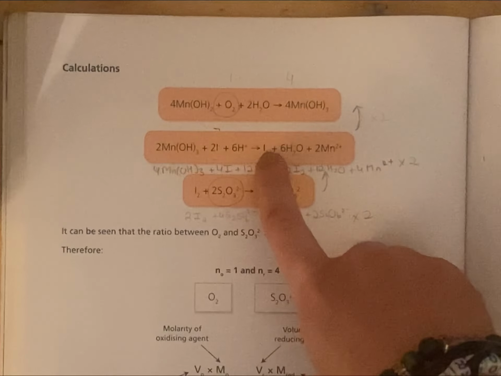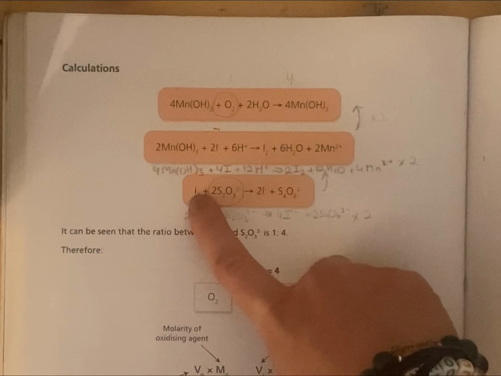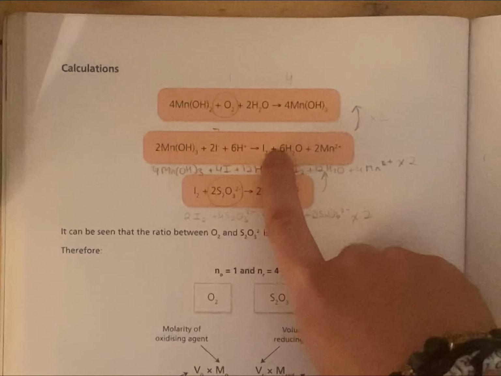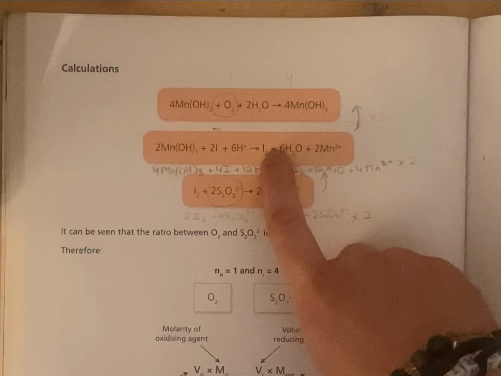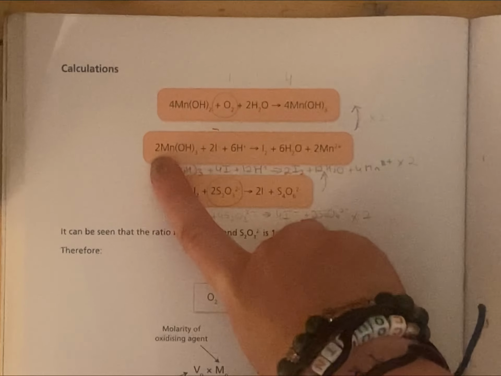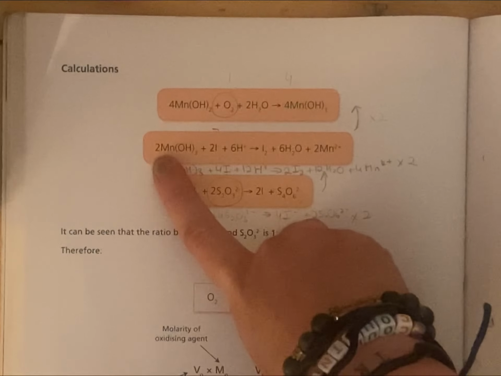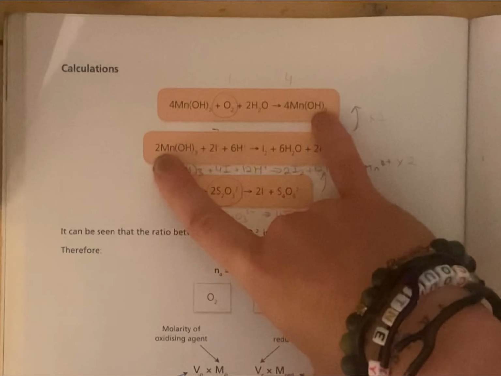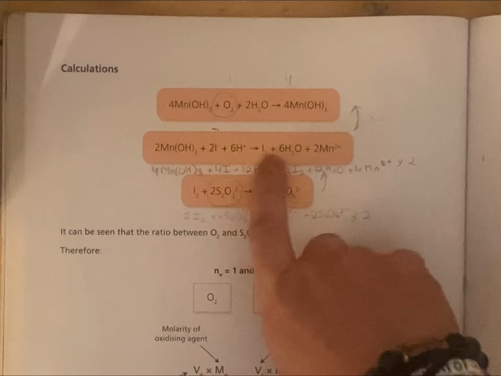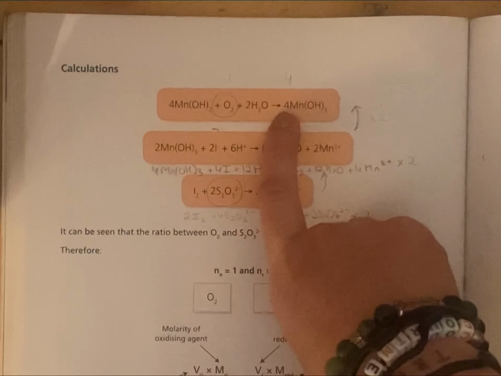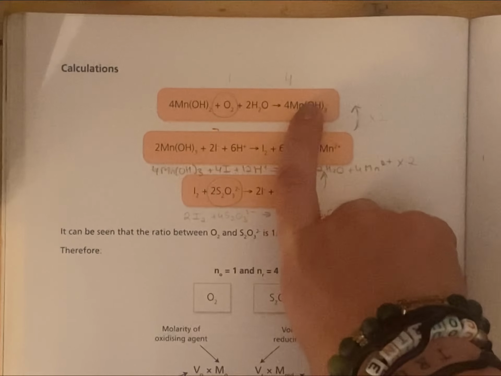The number of moles of iodine that I have here is the exact same as here, 1 and 1, same ratio. Now if I look over here, we have our manganese hydroxide, and that's a 2. That's also linking up to this equation. So it's like a ladder that I'm following up. This is a 2, but that's a 4 up there. So there's an inequality here.